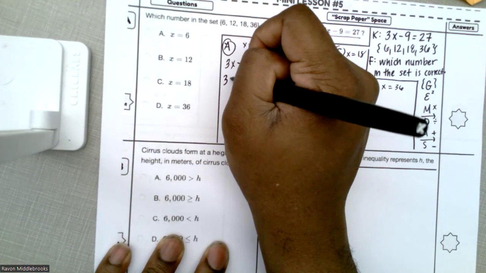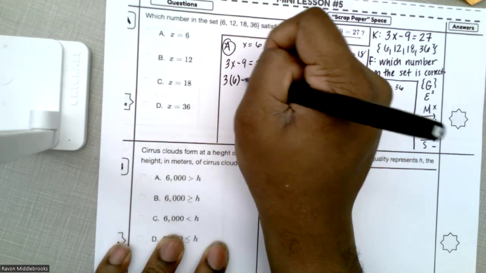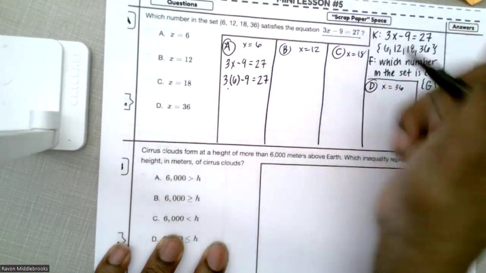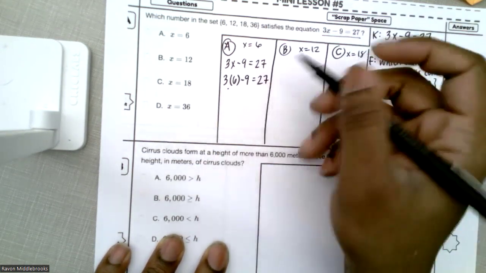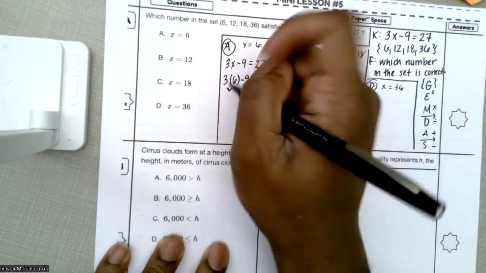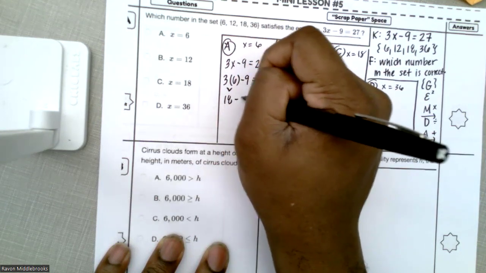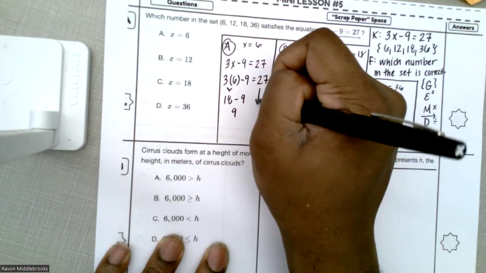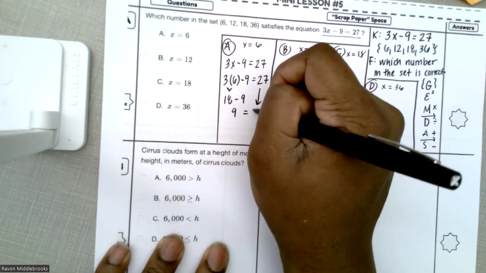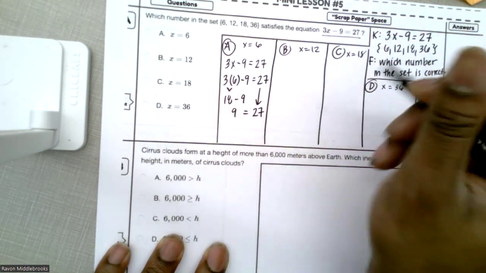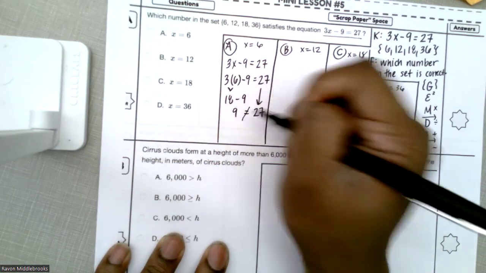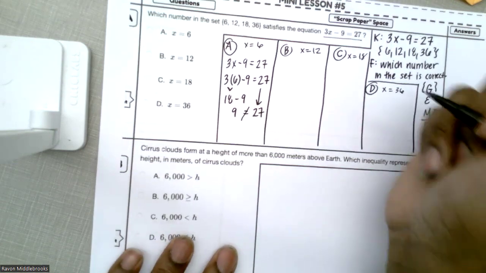So x is substituted: 3 times 6 minus 9 equals 27. Based on GEMDAS, I want to multiply before I subtract. So 3 times 6 is 18, and 18 minus 9 is 9. Bring everything down to see if the equations line up. And since 9 is not equivalent to 27, it is incorrect.